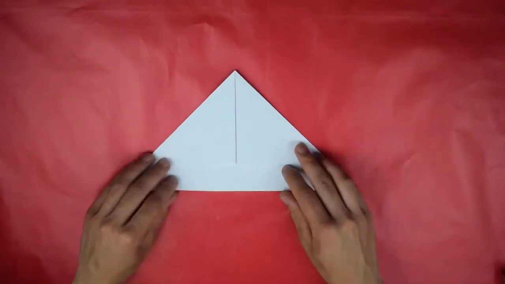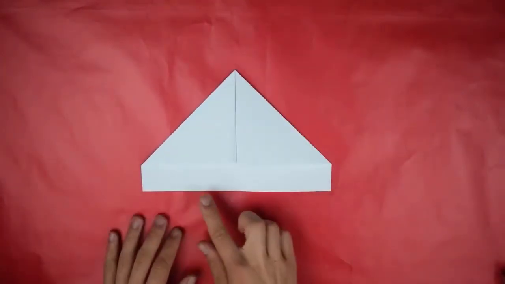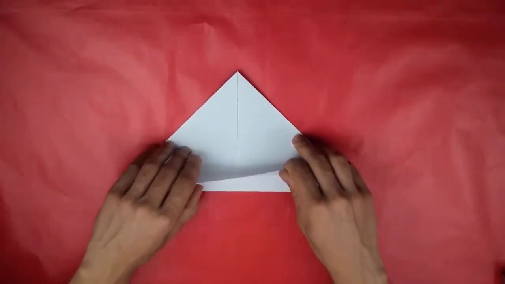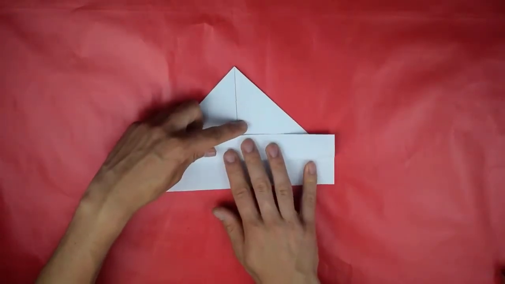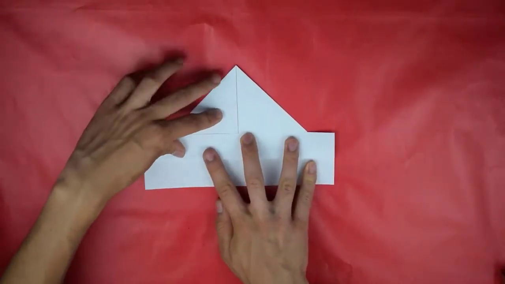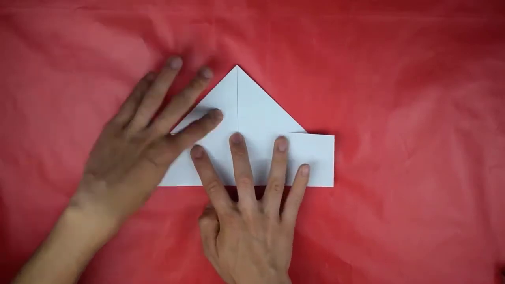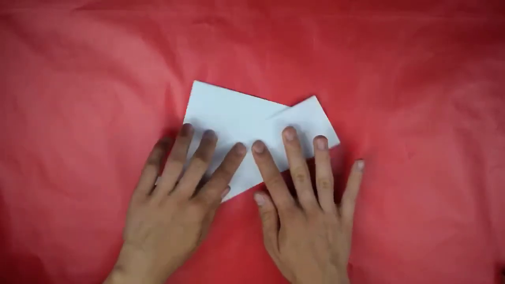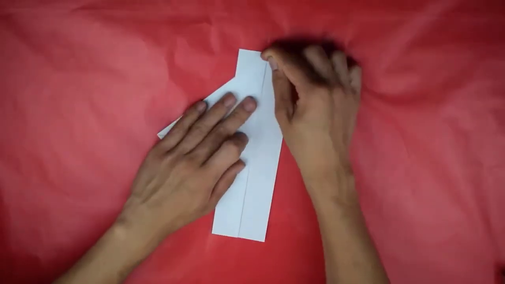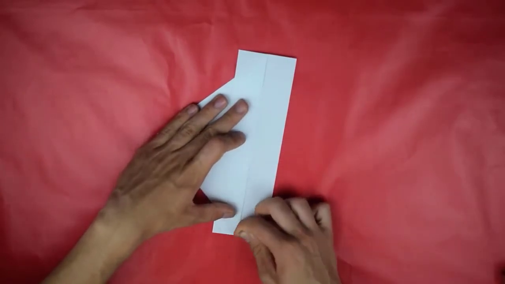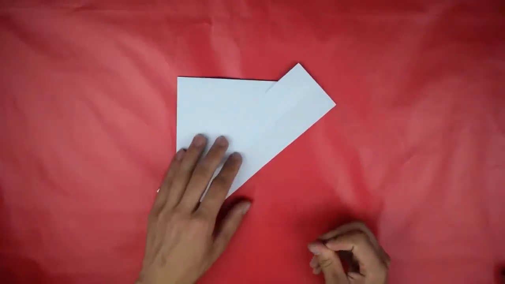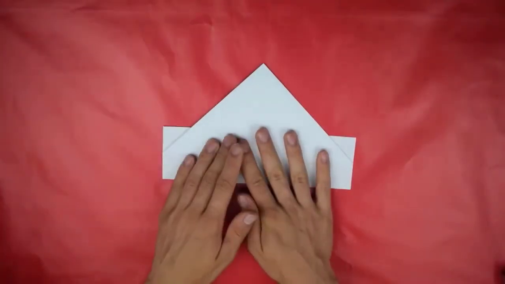Now what we're going to do is take the first layer, just the first layer of this bottom edge, and we're going to fold that up. We're going to fold it up as far as it'll go. Okay, fold that. Okay, now we're going to flip it over.